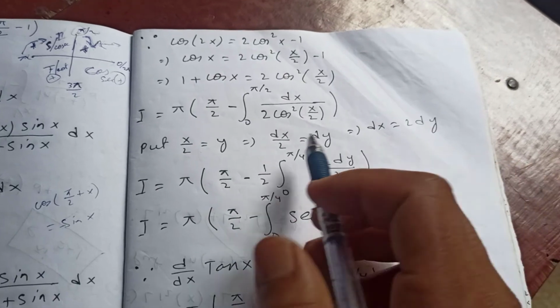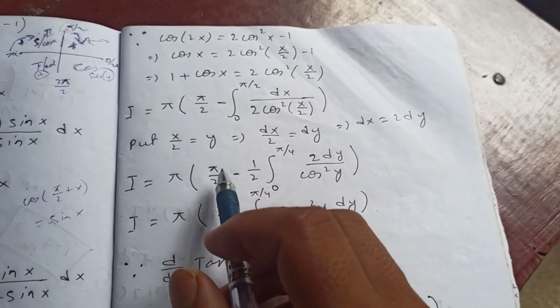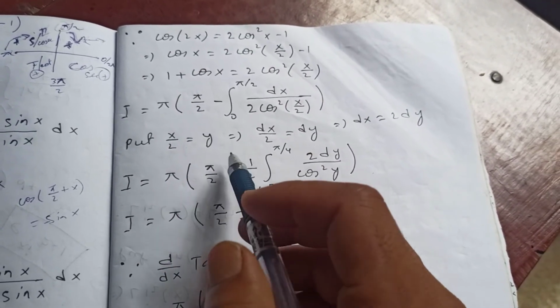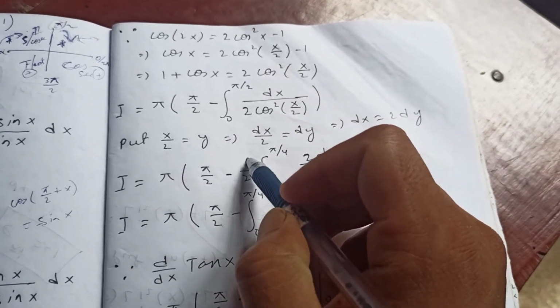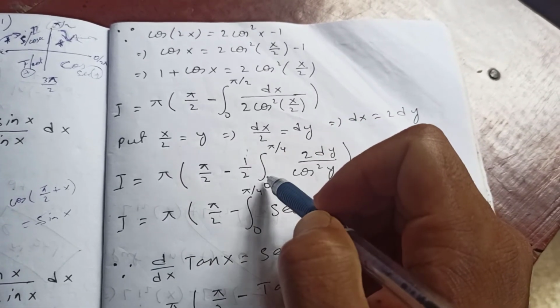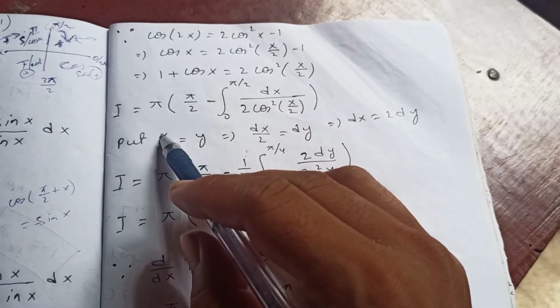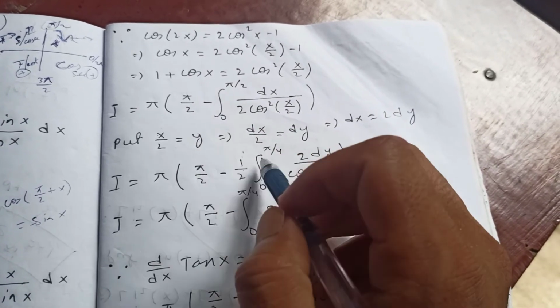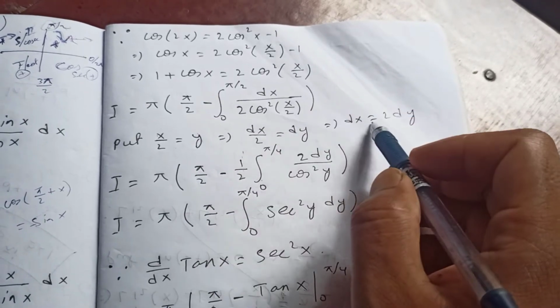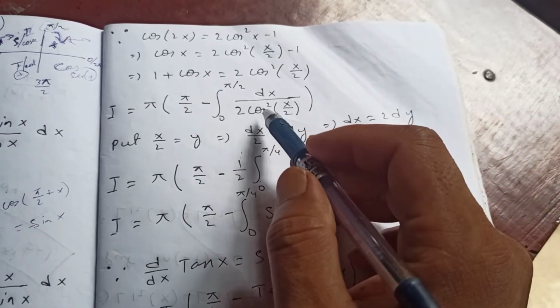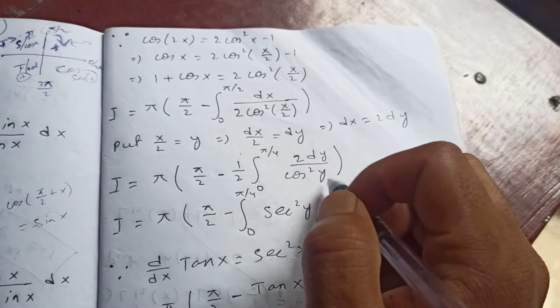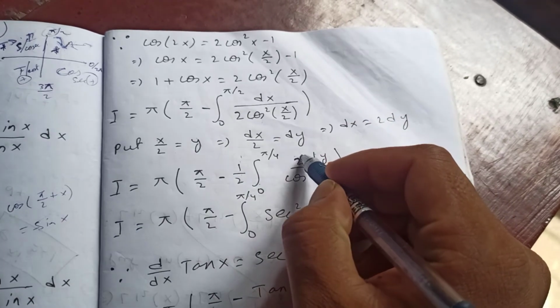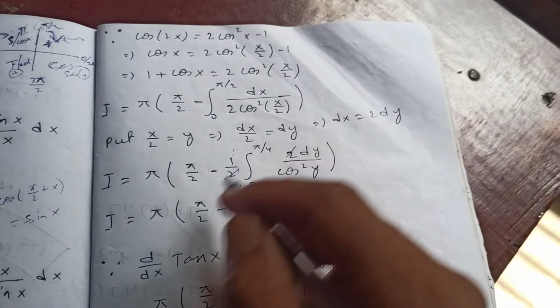so dx by 2 is equal to dy, and dx is 2 dy. So I is pi times (pi by 2 minus 1 by 2 times the integral, where when x is 0, y is 0, and when x is pi by 2, y is pi by 4, of 2 dy upon cos square y). The 2 cancels.